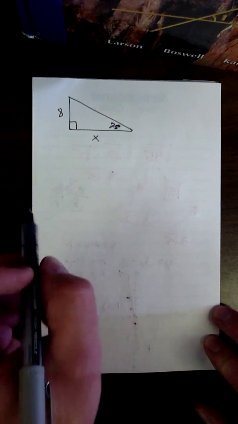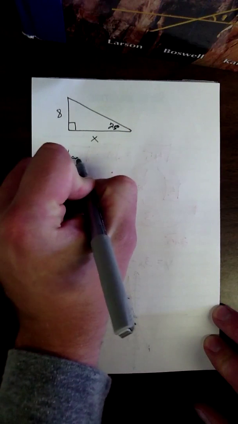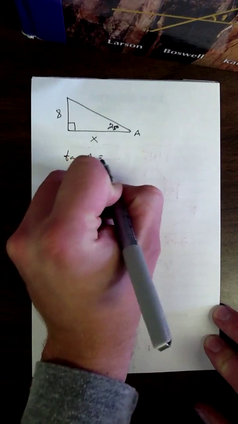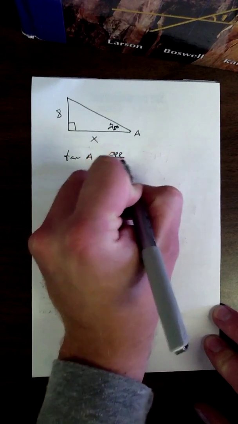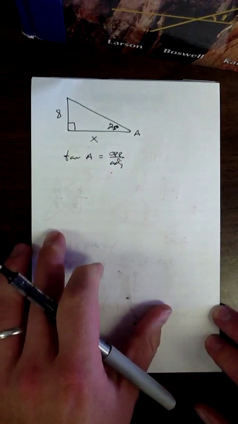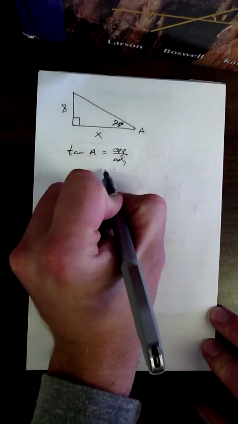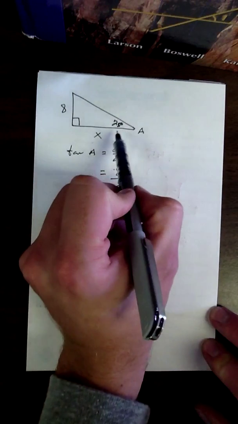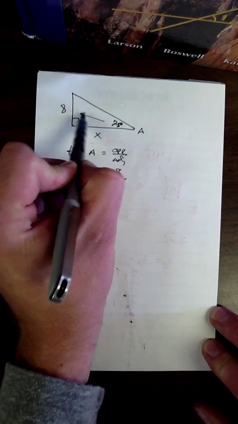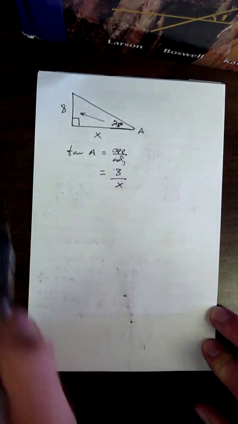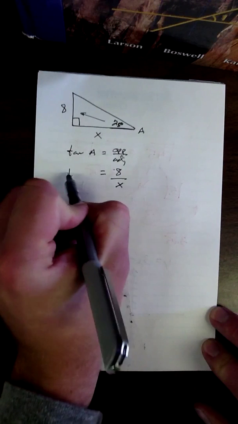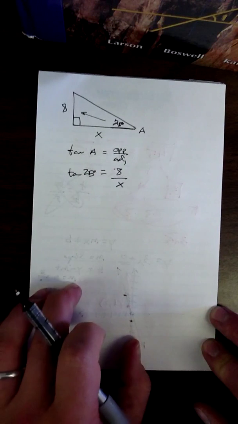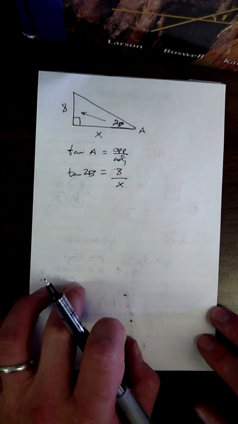So if we are setting up a tangent ratio, remember tangent of an angle, if we call this angle A, is going to be the opposite leg over your adjacent leg. So in this case, your opposite is 8 and your adjacent is x of this 25. So the opposite, 8, your adjacent side is x. And that angle measure there is 25 degrees. So you'll say tangent of 25 degrees equals 8 over x.